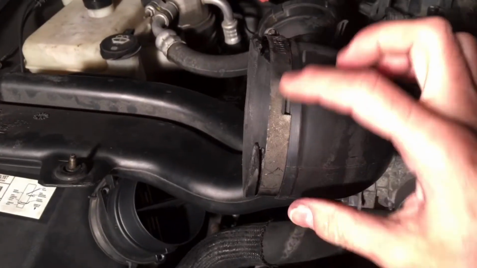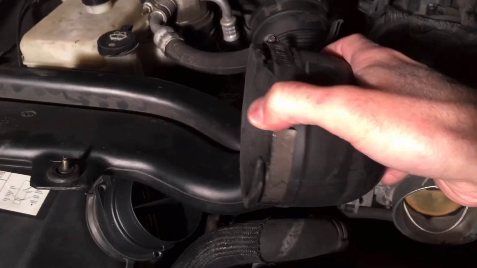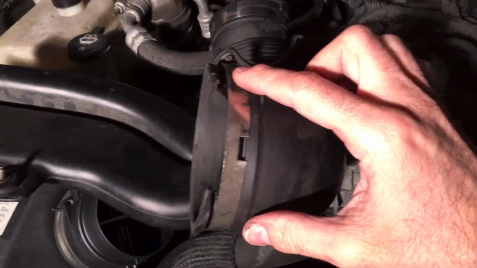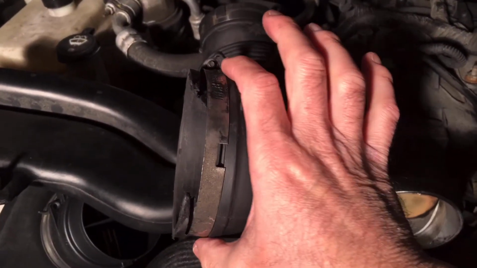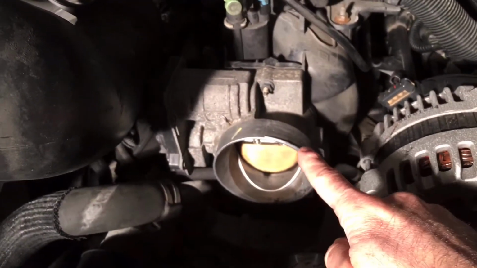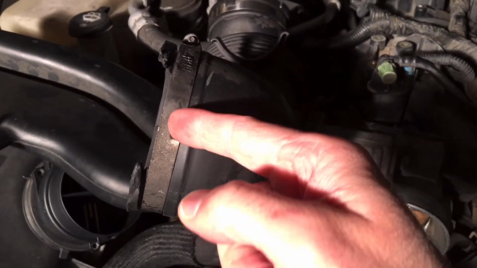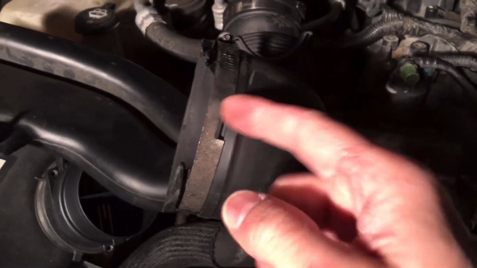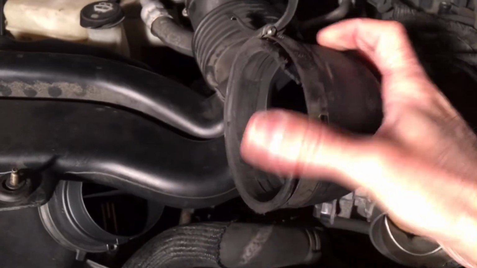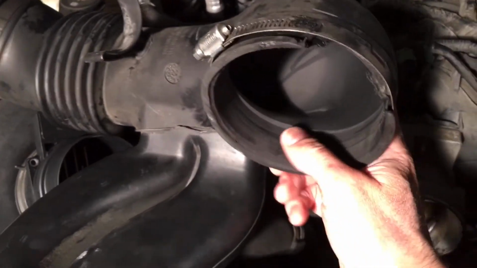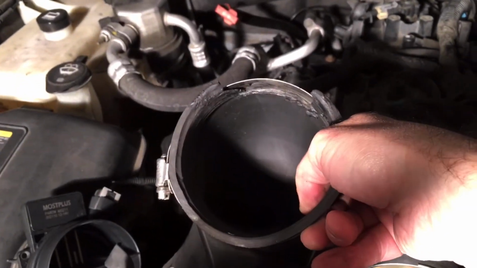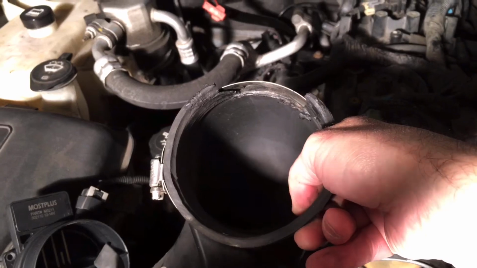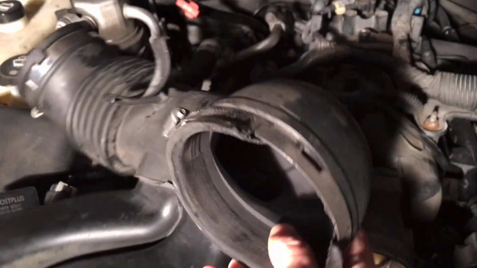And if you see here, we have the hose clamp, and you can see it's all deteriorating in here. So even though this slides over the throttle body right here, you're still going to have air sneaking in right back here, which could definitely cause a vacuum leak. And let's see if we can get a shot of it from. And you can see it here from the inside. Look at that. So we need to fix this.